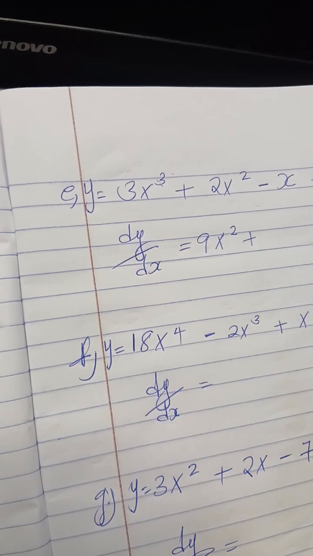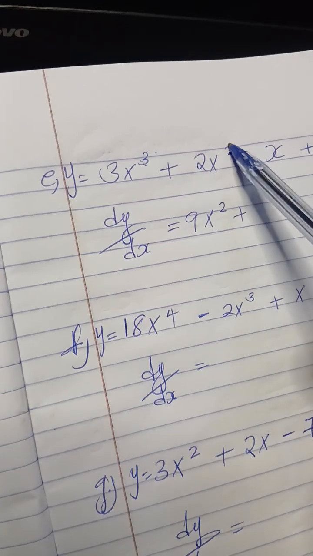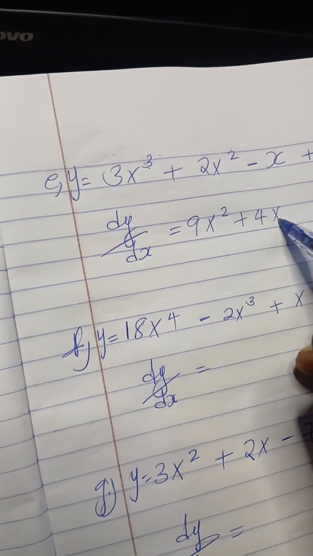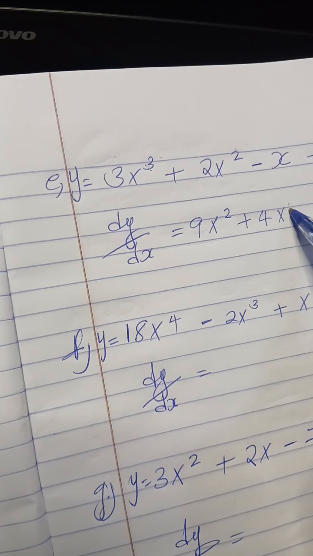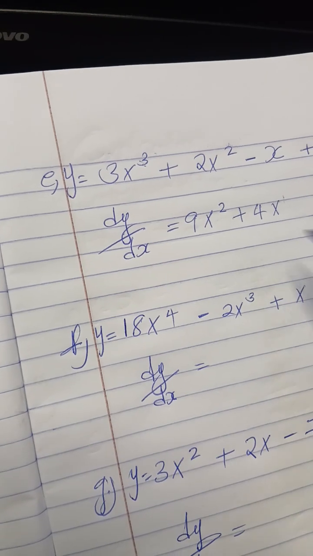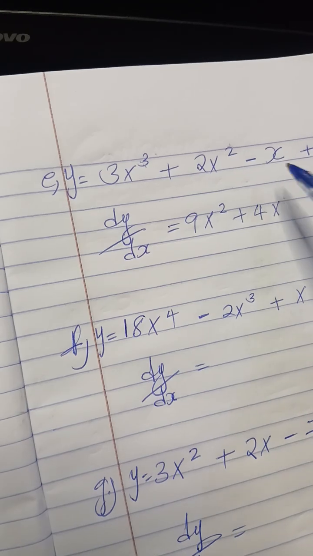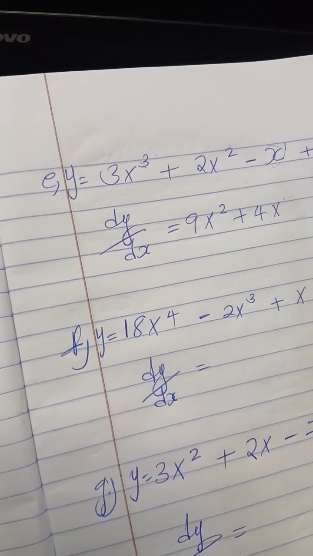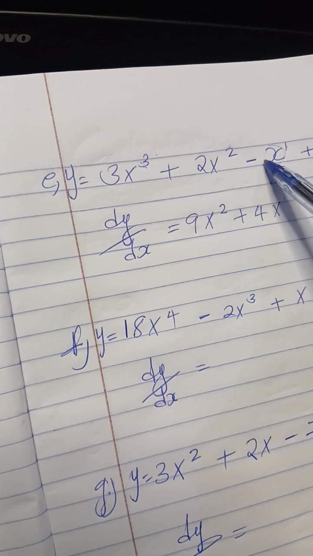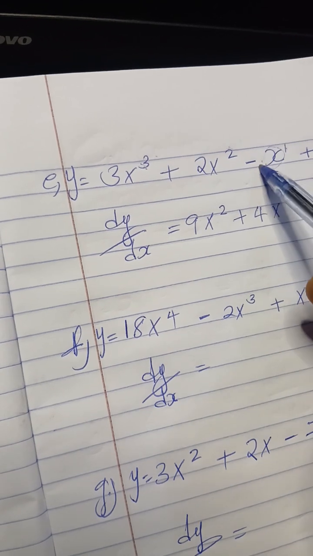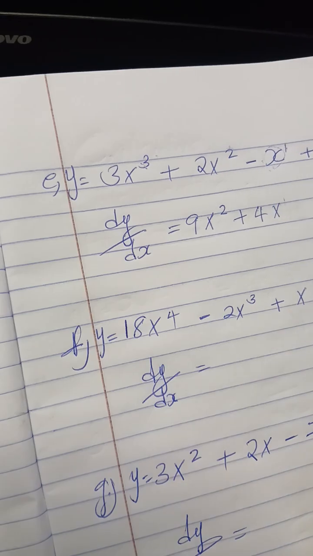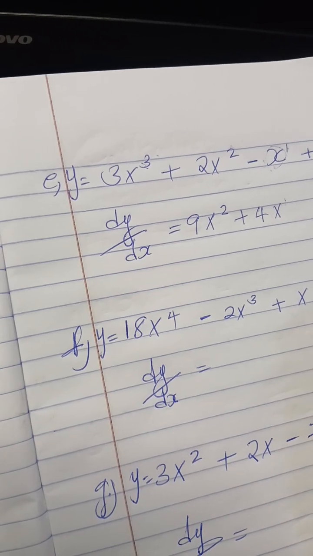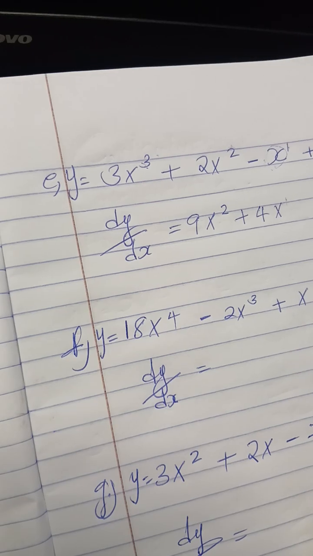Then plus 2x squared. We have 2 times 2, which is 4. X power 2 minus 1 remains 1. There's no point in writing 1, so we just leave it as 4x minus x. So when we have x, we assume it is x power 1. So it will be 1 times 1, which gives you 1, times the coefficient of x here is 1. So it will be 1 x power 1 minus 1 is 0.